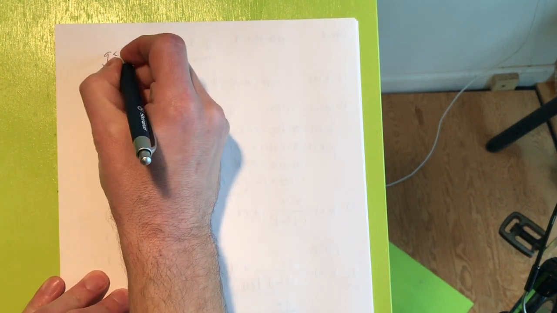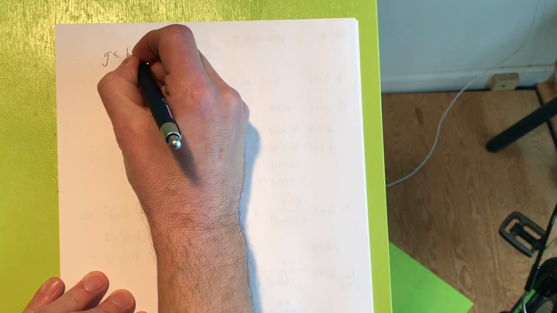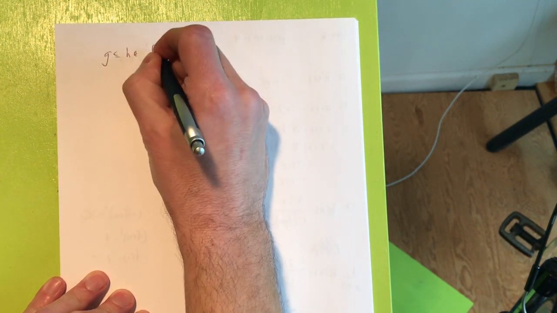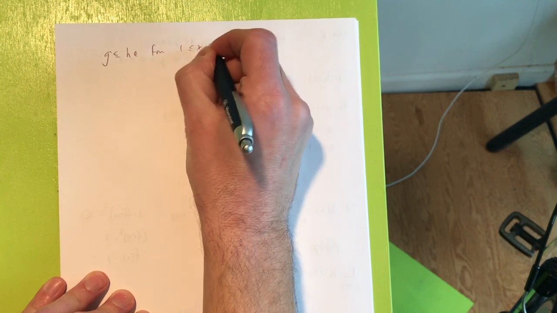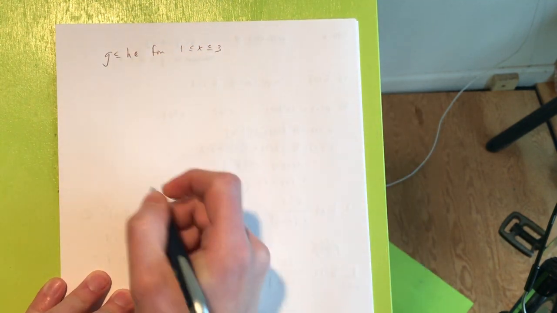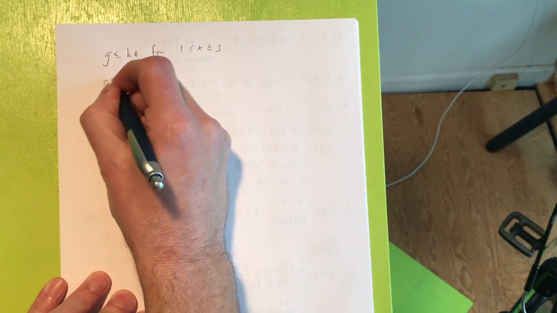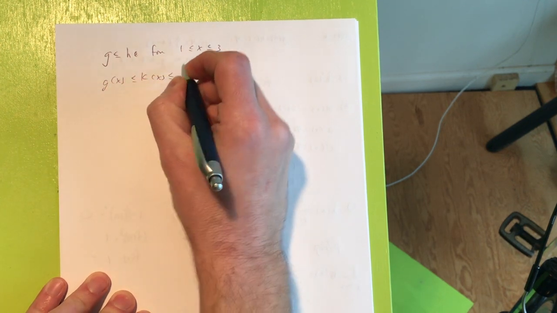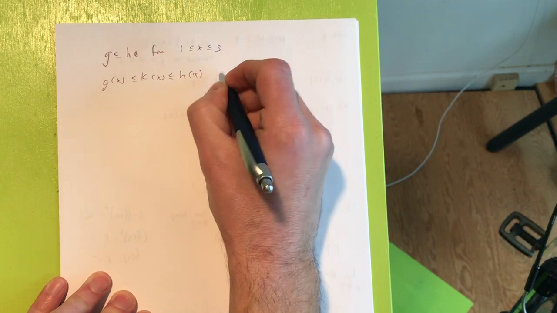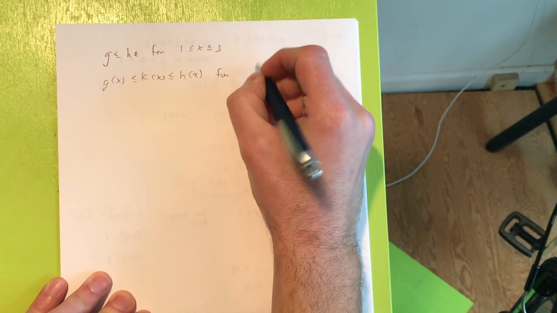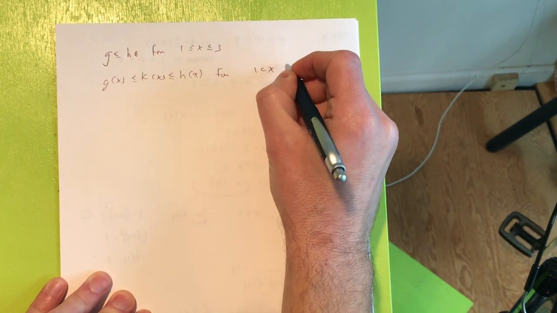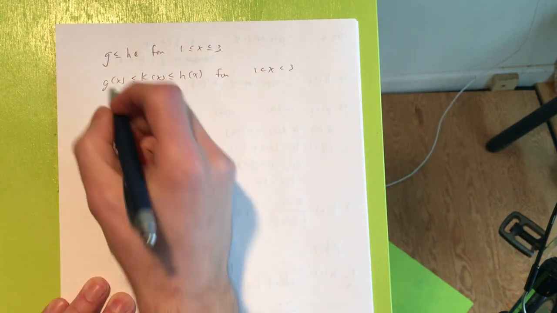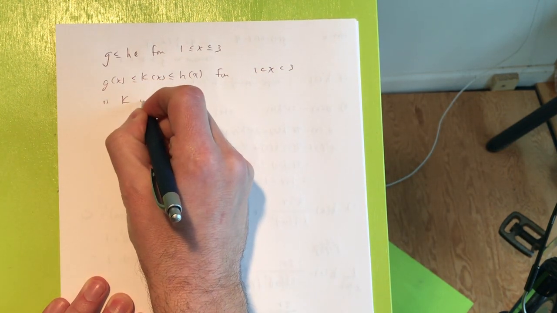Part D, we are given that g is less than or equal to h for 1 less than x less than or equal to 3. k is some function that g of x is less than or equal to k of x is less than or equal to h of x for 1 less than x less than 3. Is k continuous?